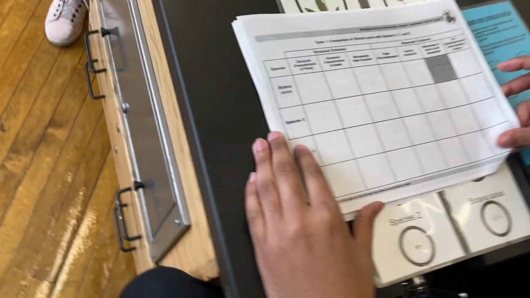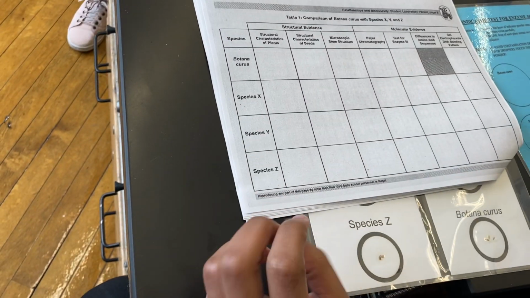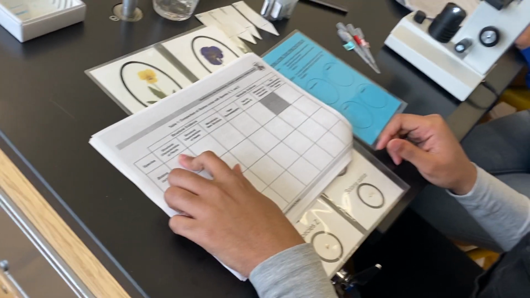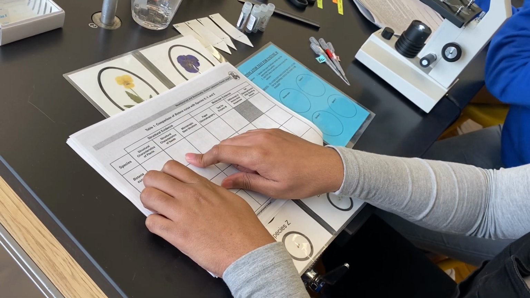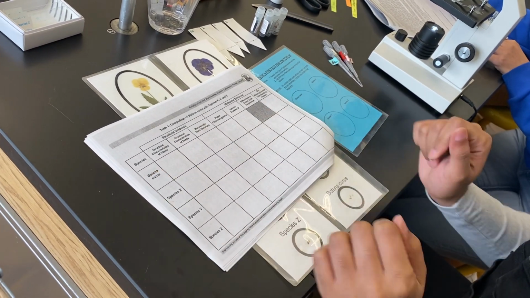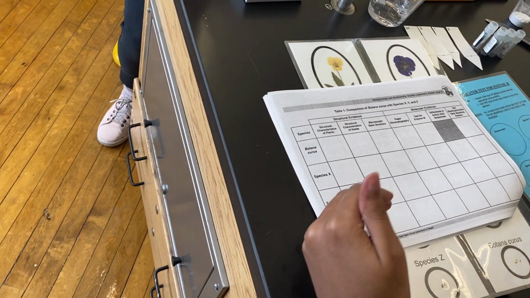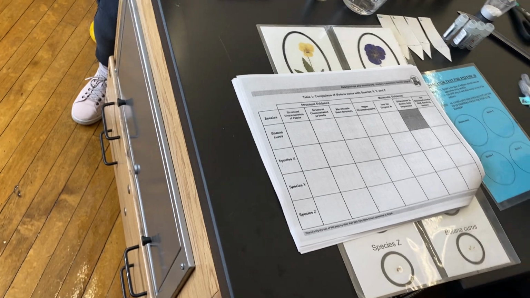Okay, so we need to conduct these tests. And our first types of tests that we're going to be conducting are structural tests, all right? And there are 3 different structural tests that we're going to be doing. Structural characteristics of plants, structural characteristics of seeds, and microscopic stem structure. We have Botanicurus, and we're going to be looking at species X, Y, and Z, and comparing them.